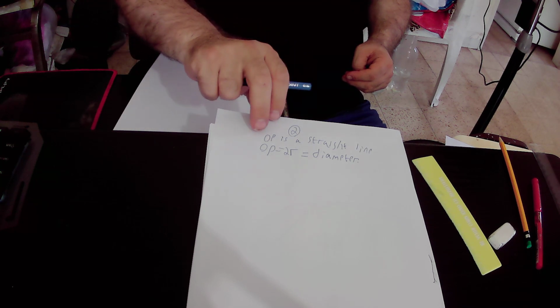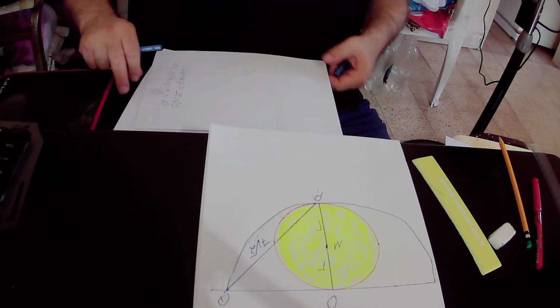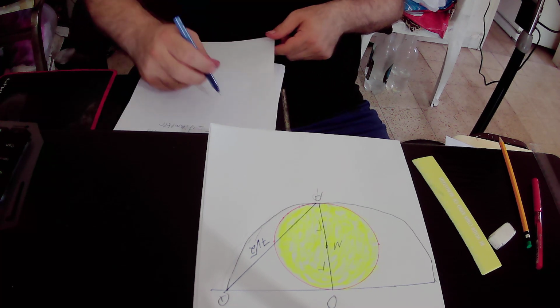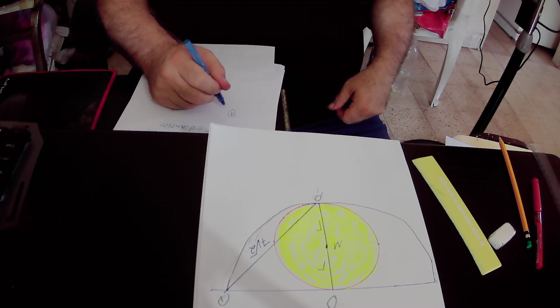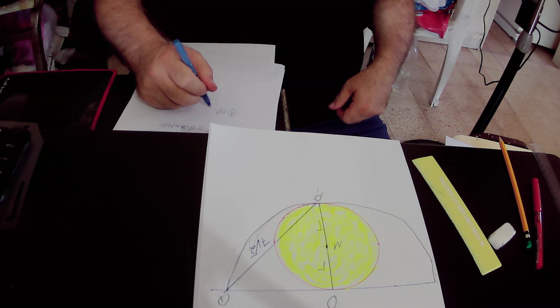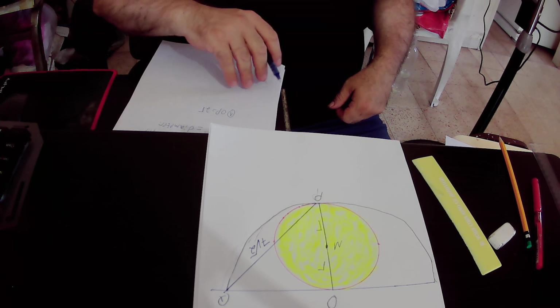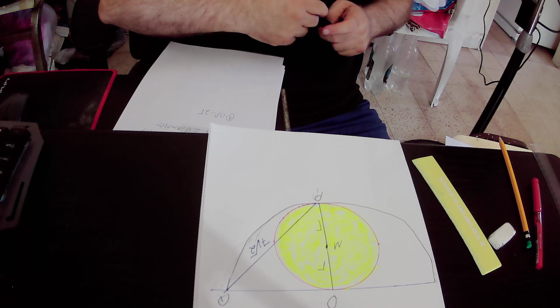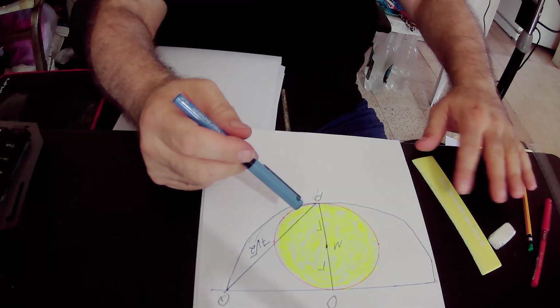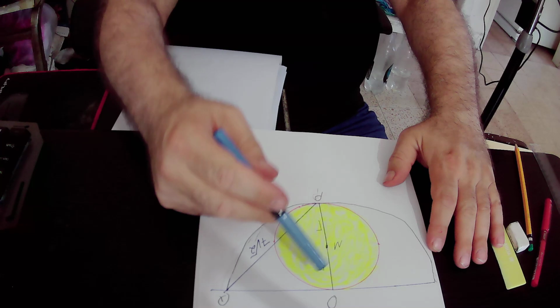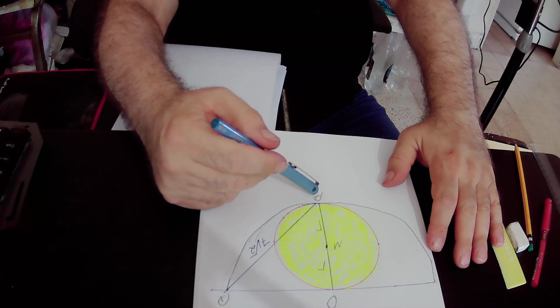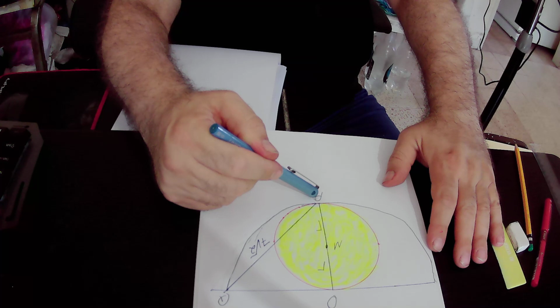Okay, so from one side OP equals 2 times the radius of the small yellow circle, but OP is also the radius of the semicircle, because it starts from the center of the semicircle and ends at point B, a point on the semicircle itself.